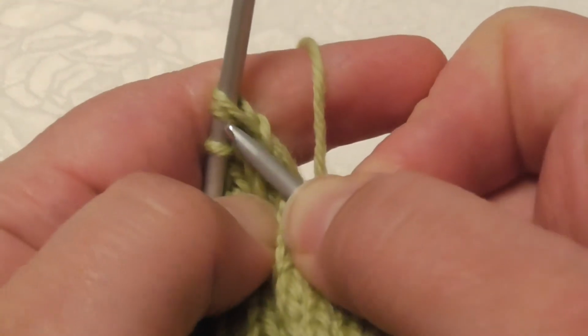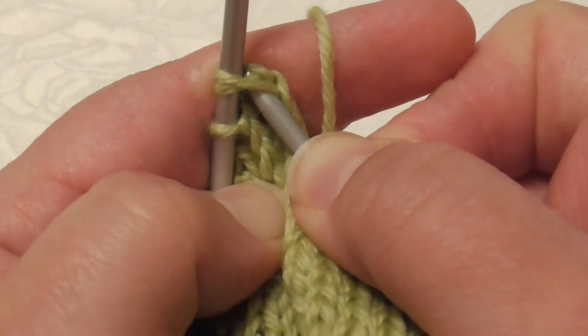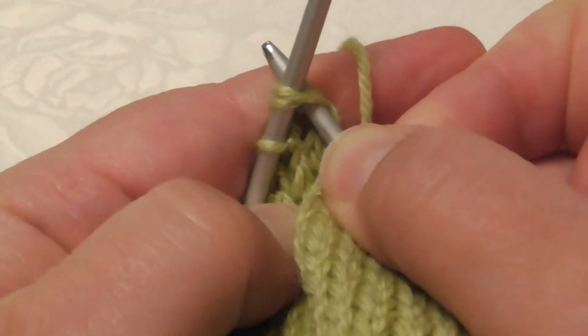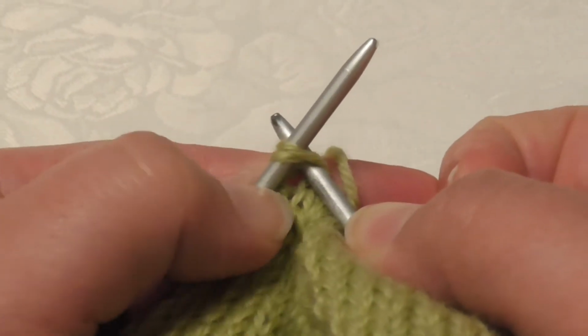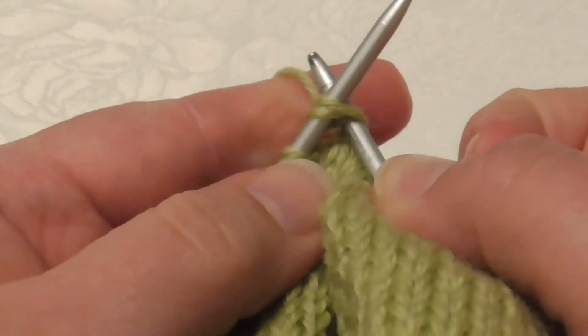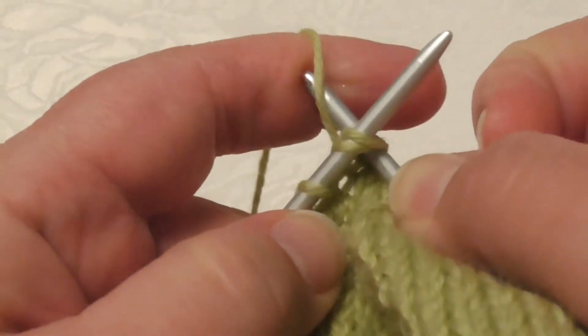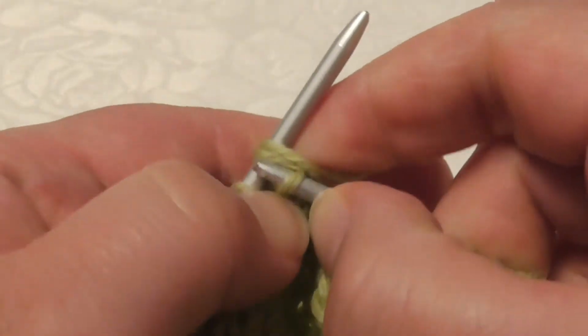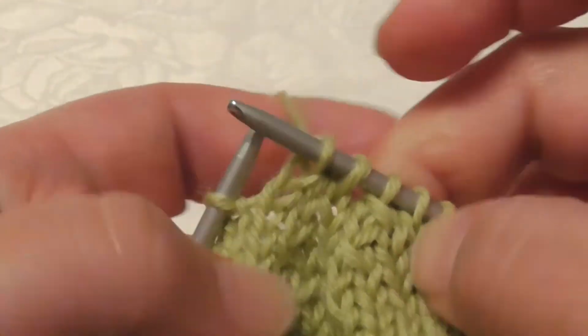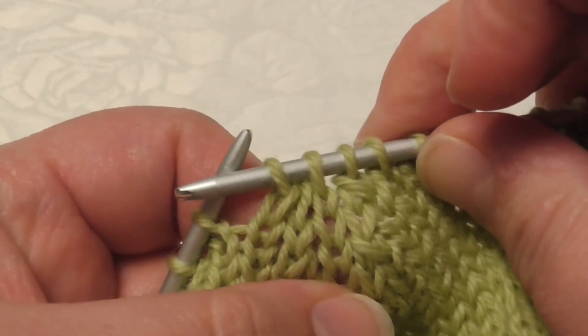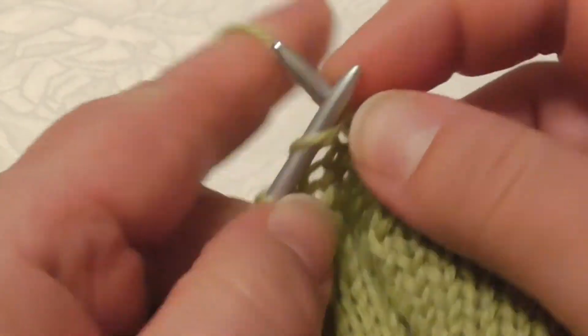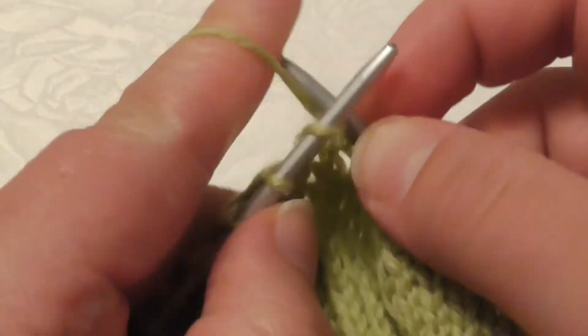It can feel a bit tight because you have to go through 2 stitches, but I go through from left towards right, pick up the yarn, and I knit the 2 together like this. And I'll just continue throughout the row.